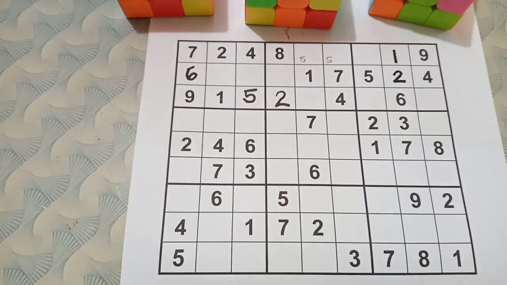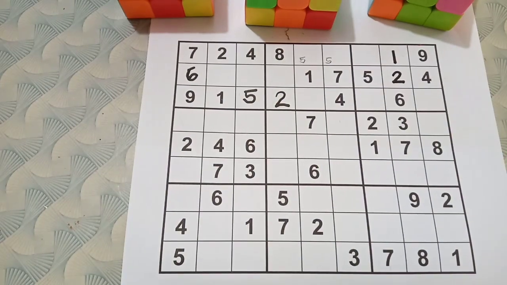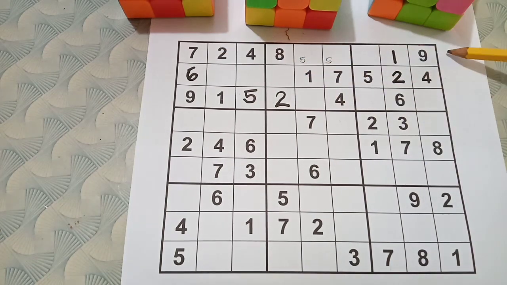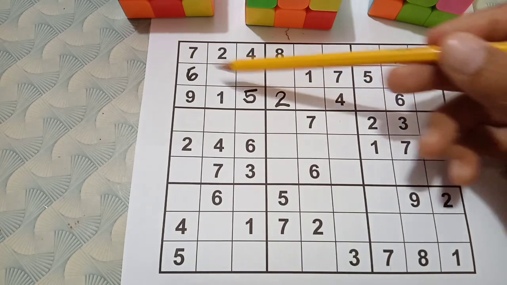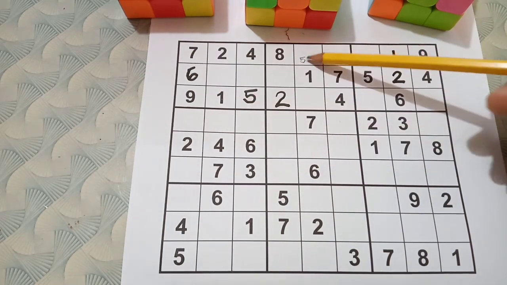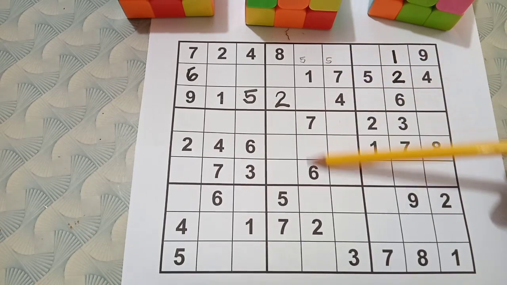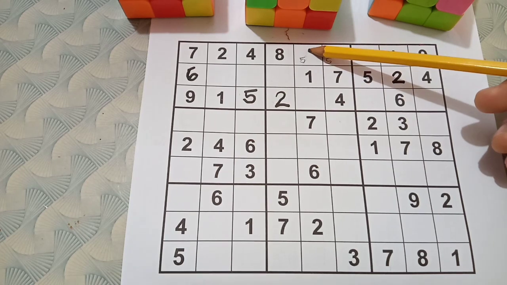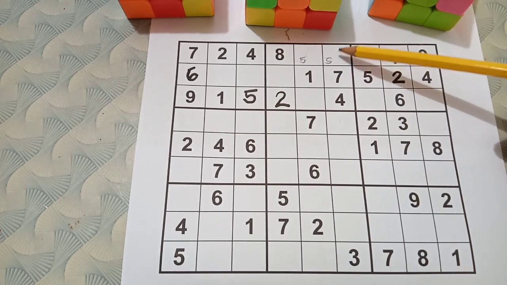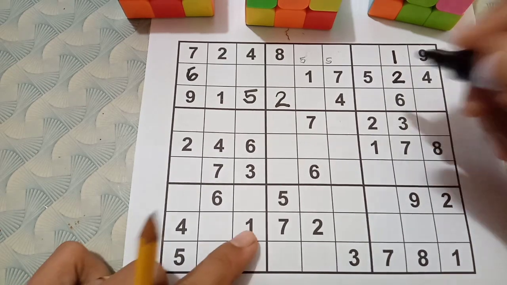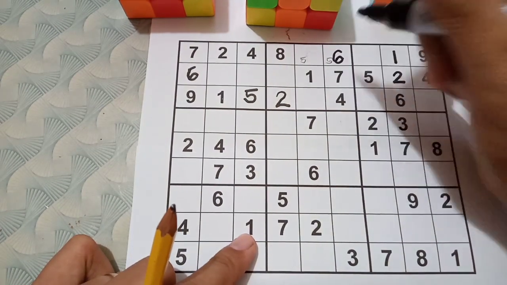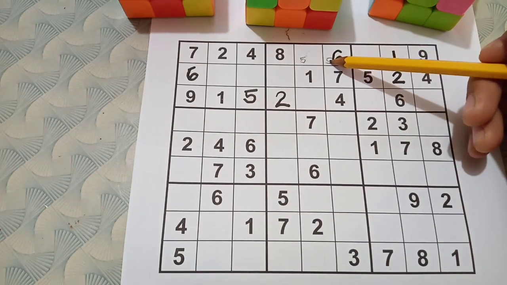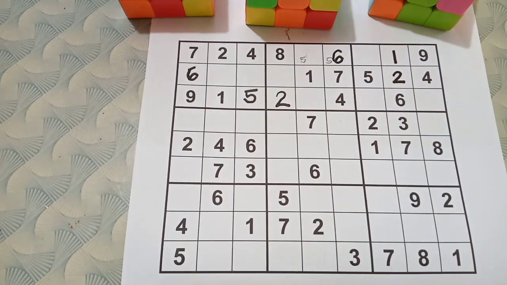Okay, how about in region 2? 6 can be placed in the top row, and since there is number 6 here, there are only 2 choices. And by looking at the columns, there is number 6 here. So 6 must not be in this box. So it is automatically in this box. So we will write 6 in this box. And since 5 is erased or eliminated in this box, therefore this must be 5.